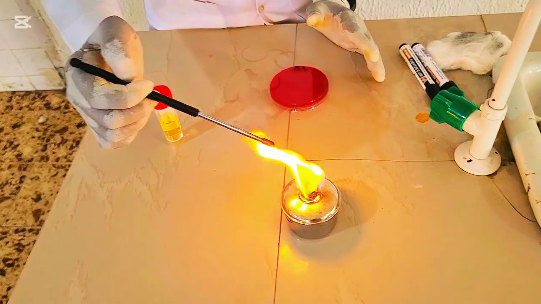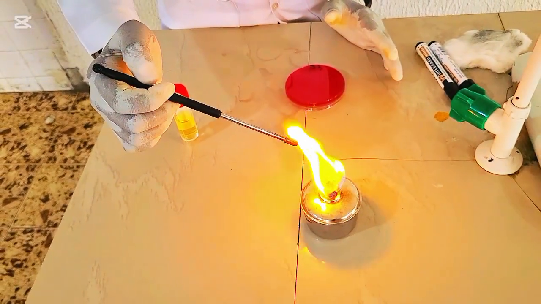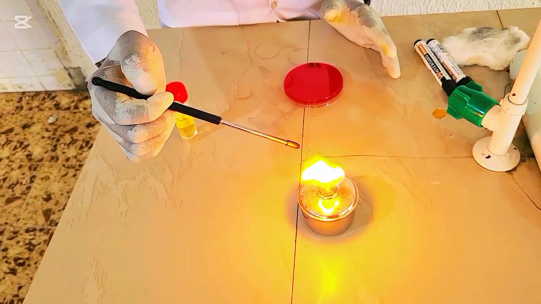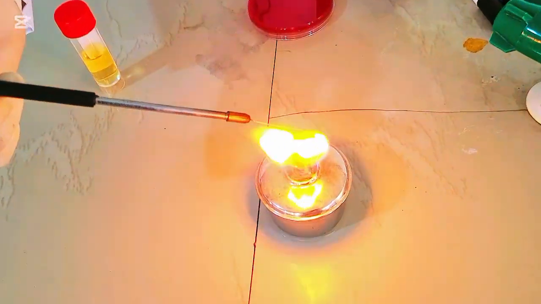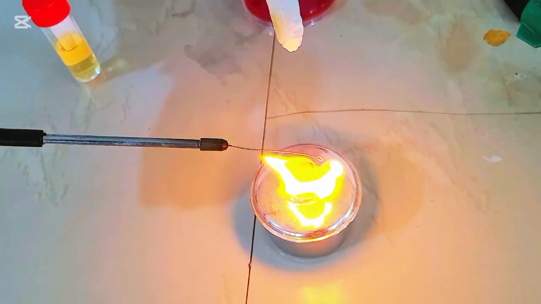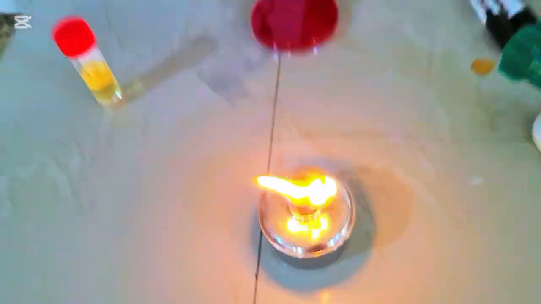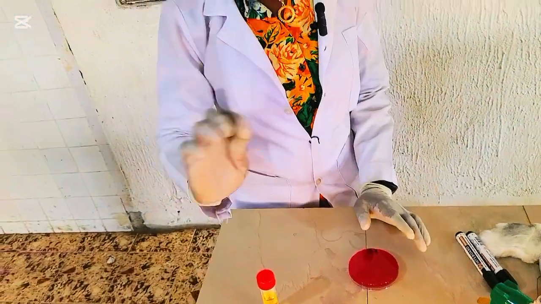Standardly, when you're culturing, you don't talk, so you don't culture your saliva. But for learning purposes, I'm going to be speaking so you can understand what I'm doing. So now the wire loop is red hot. You can see the wire loop is red hot. So you cool. This is how you cool the wire loop.